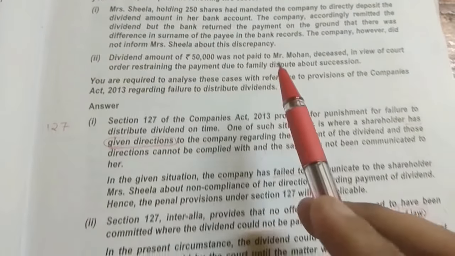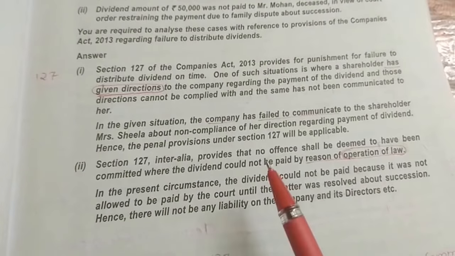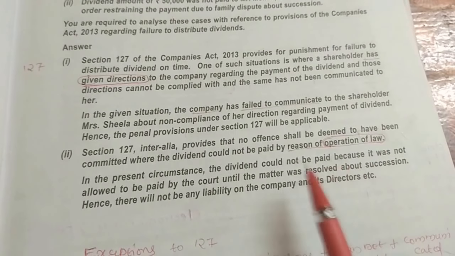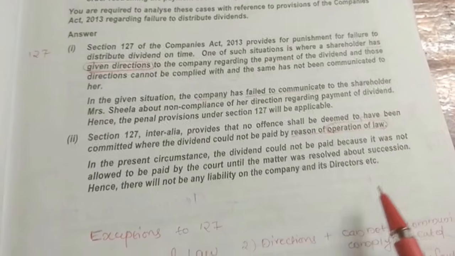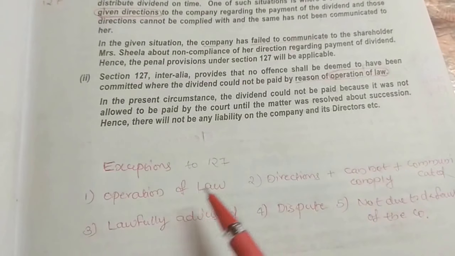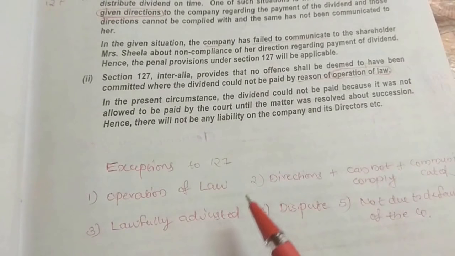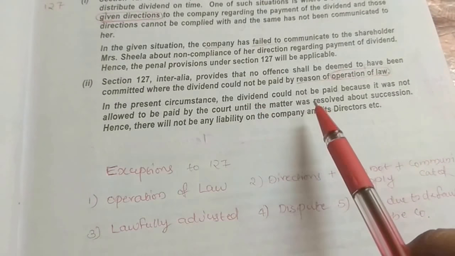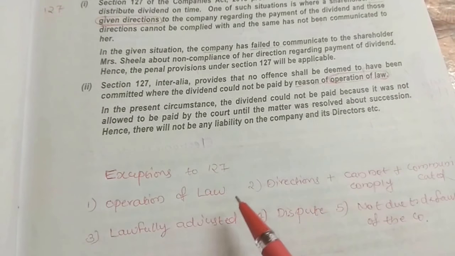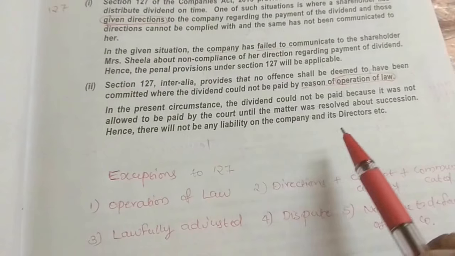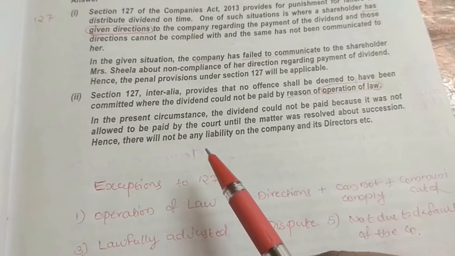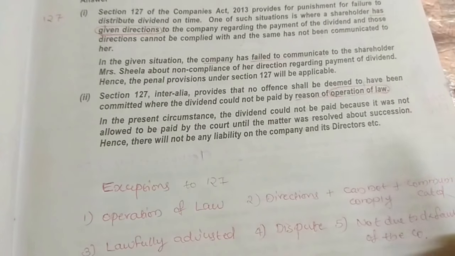And in the second case, the dividend has not been paid because of the operation of law. As you can see, it is an exception to section 127. If a company has not paid a dividend because of the operation of law, it is not under any liability. This company is not attracting any penal provisions here.